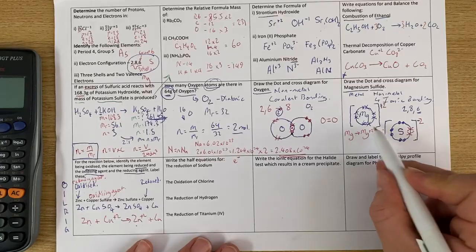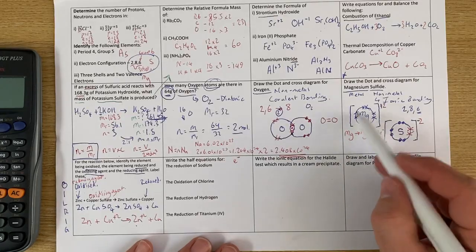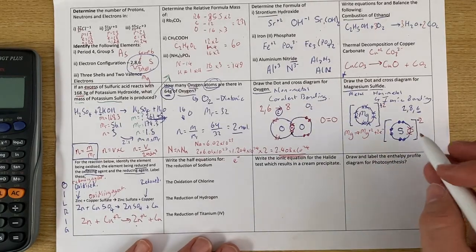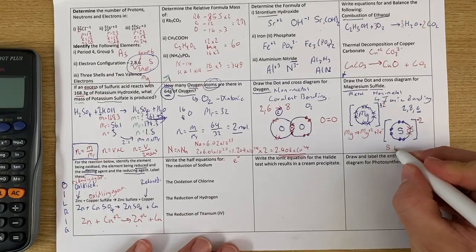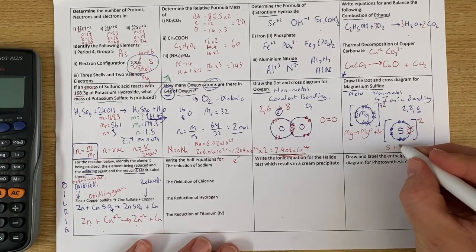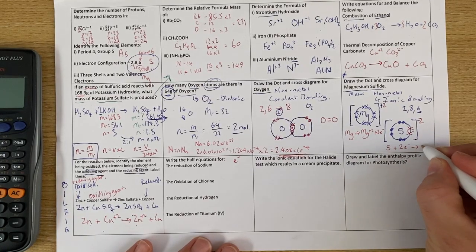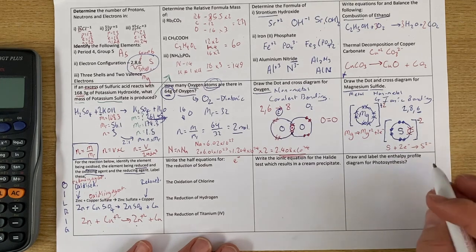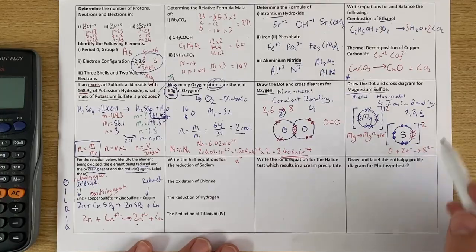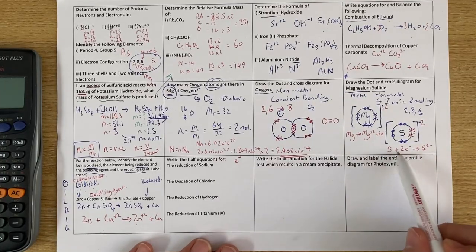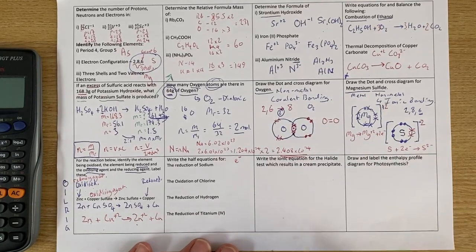Those 2 electrons are removed from the magnesium, and that's why you end up with this structure. Equally, sulfur, if you started off with sulfur as an element, has to gain 2 electrons to form a sulfide S2- ion. So half equations just represent gains or losses in electrons.